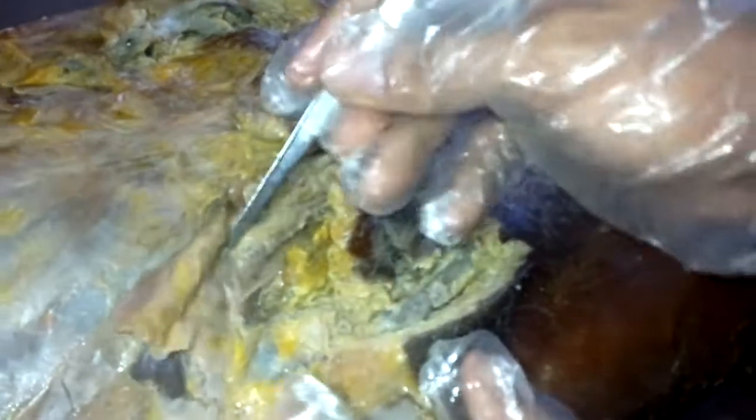The inguinal canal is the passageway through which the spermatic cord passes, and also the ilio-inguinal ligament. It starts at the deep inguinal ring, which is midway between the anterior superior iliac spine and the symphysis pubis. So it's here. This area is the deep inguinal ring. From here the inguinal canal starts, and the spermatic cord enters into the inguinal region.